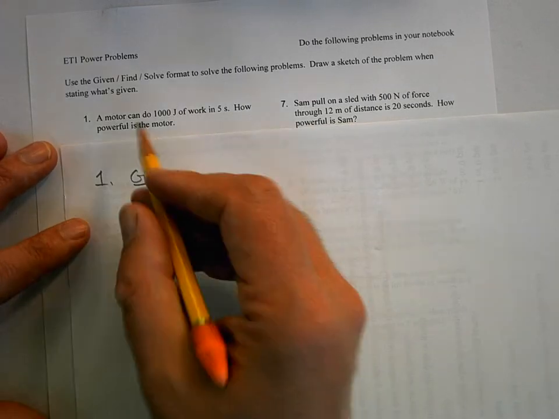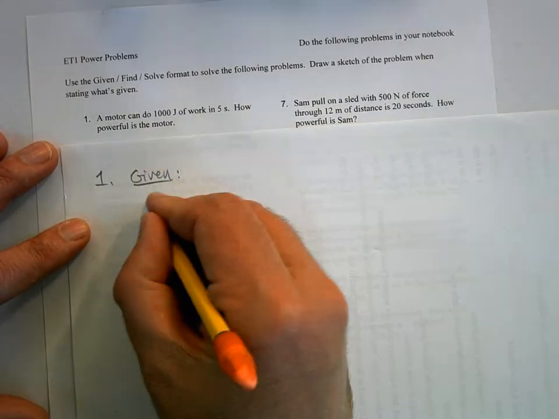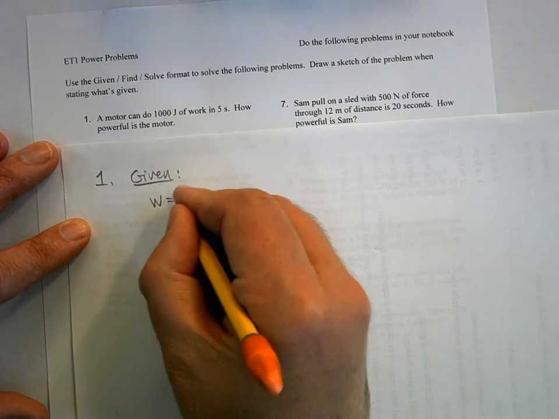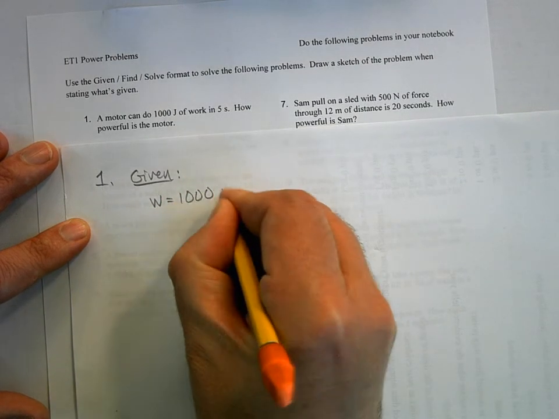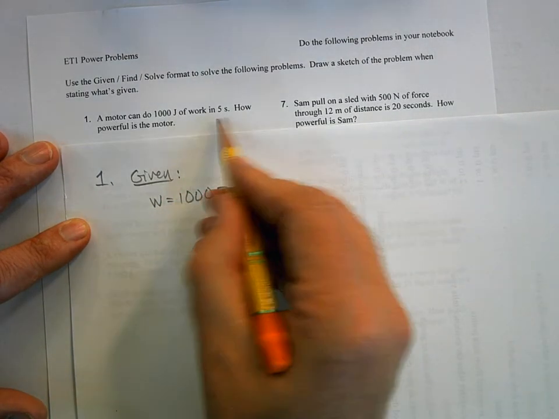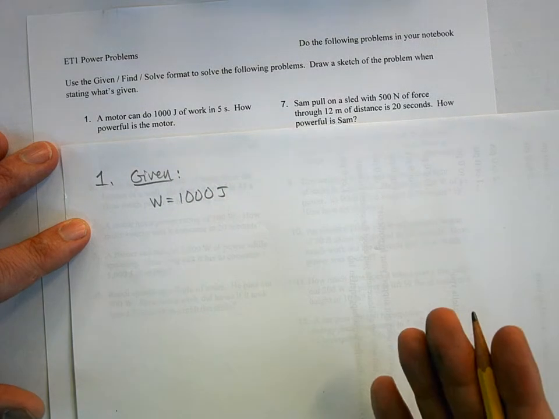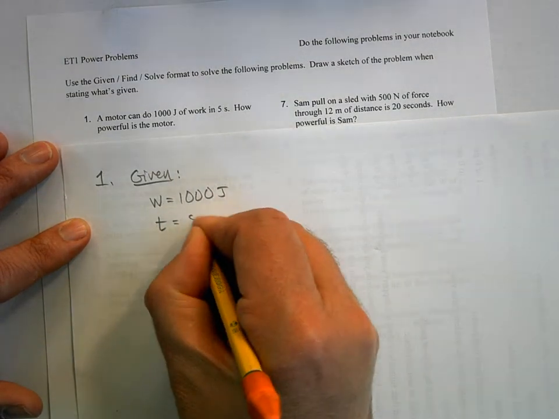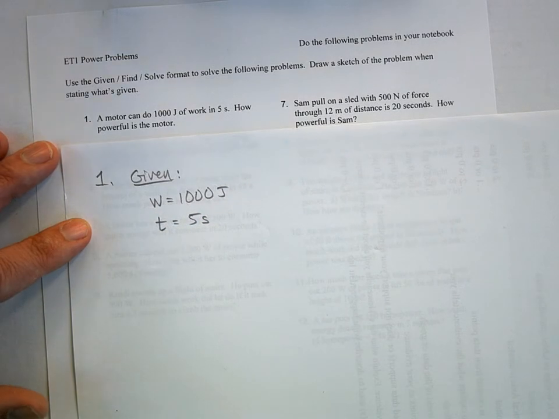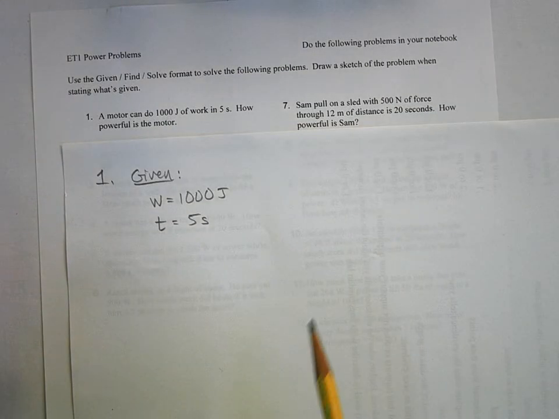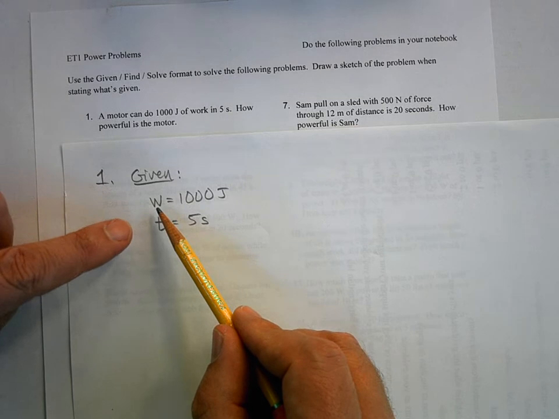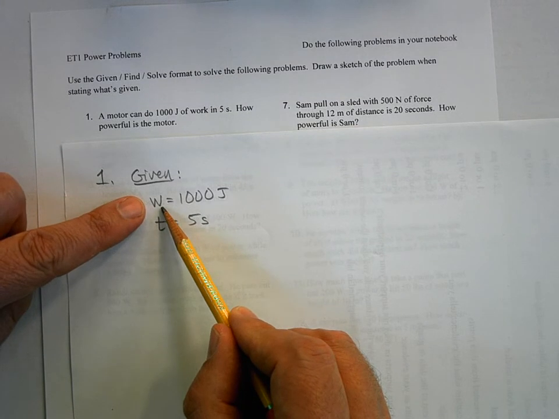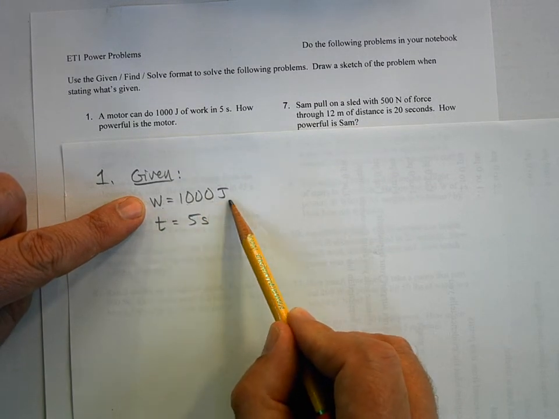A motor can do 1,000 joules of work. So the work is 1,000 joules in 5 seconds. What is 5 seconds? That is t equals 5 seconds. So I want you to express what's given in terms of the variables, the value with the units.